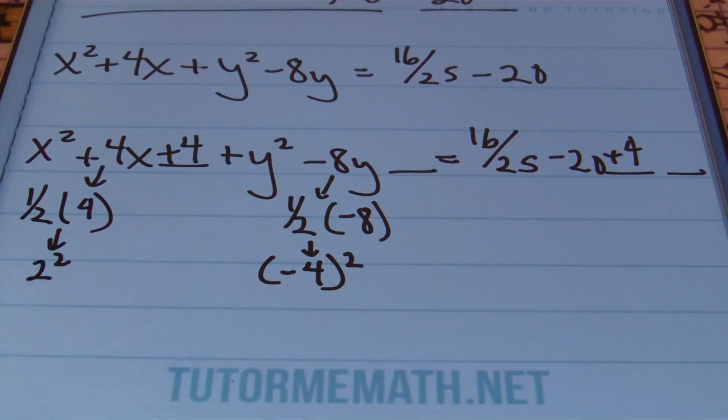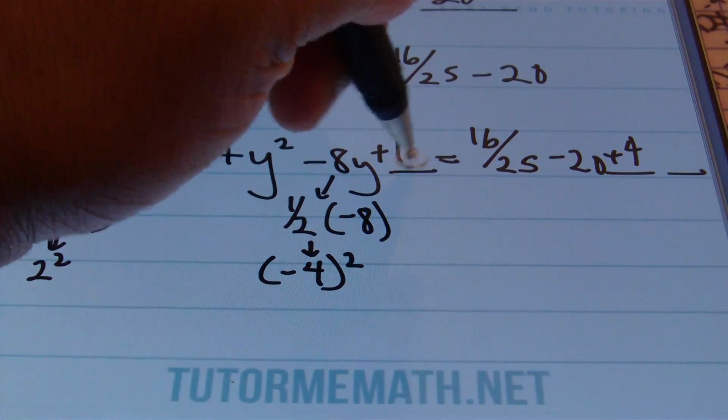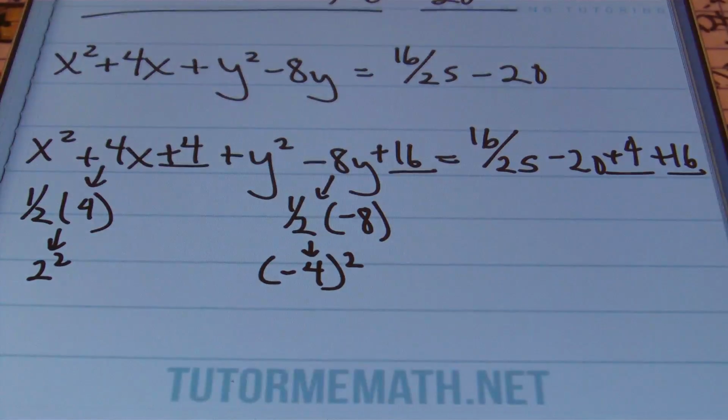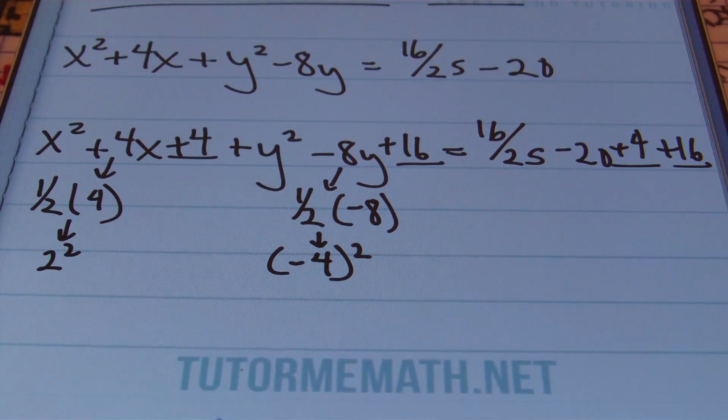So then you have the negative 4 squared. What's negative 4 squared? What's negative 4 times negative 4? Exactly. It's 16. So we're adding 16 here, and we're adding 16 here, like so. So here we go. Are you ready? Factoring your x squared plus 4x plus 4, you'll end up with the following.